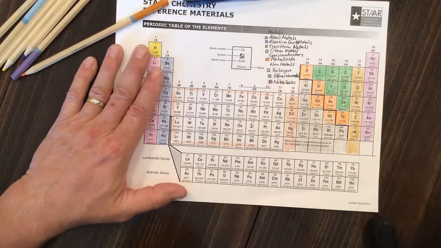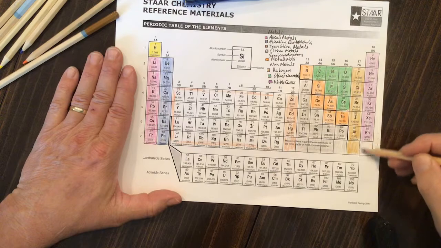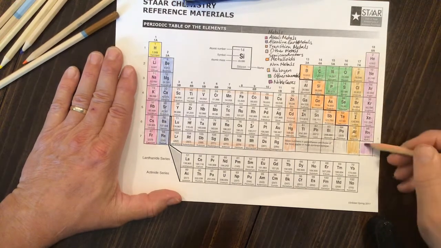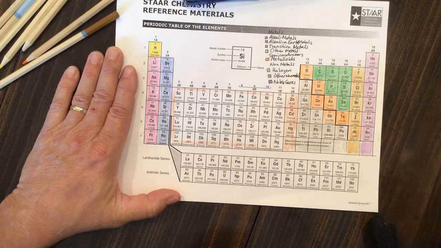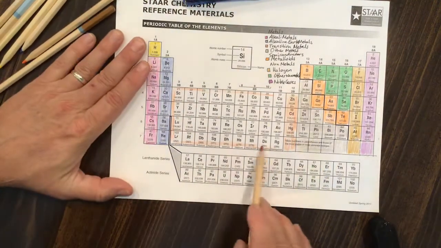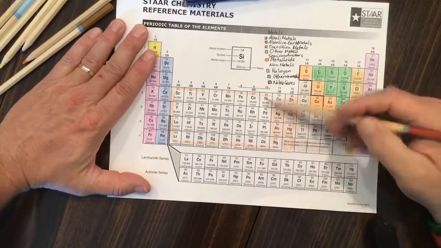However, since we have something called periodicity, we believe that elements that are in the same column, the same group, have similar properties. It's something we've observed. So we can predict the properties that these would have. So now I'm going to go finish coloring in all my transition metals.